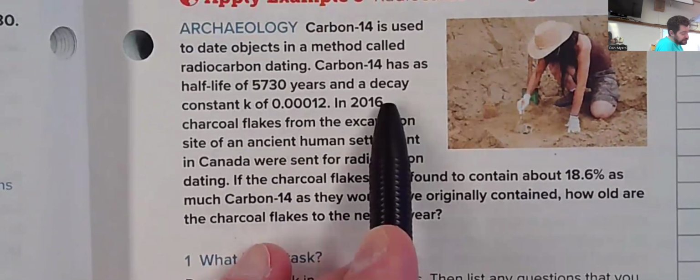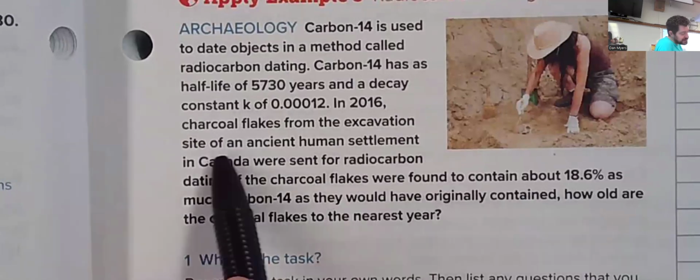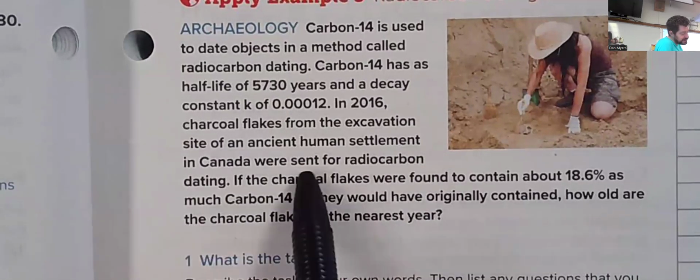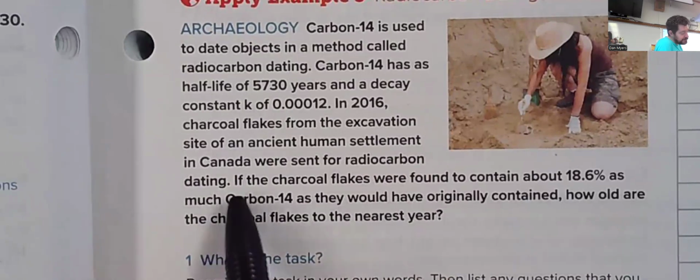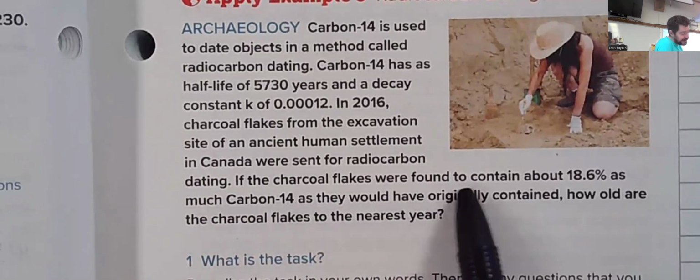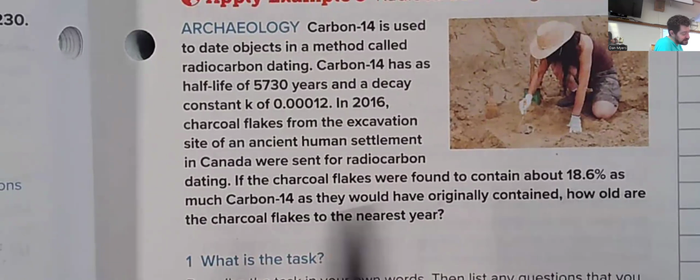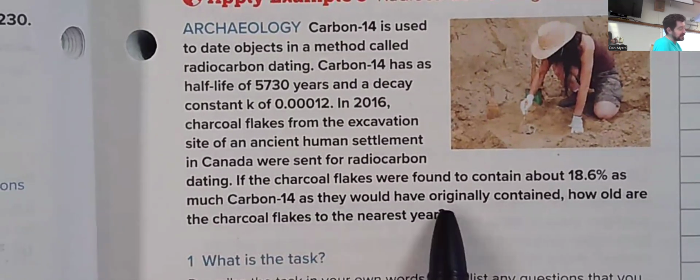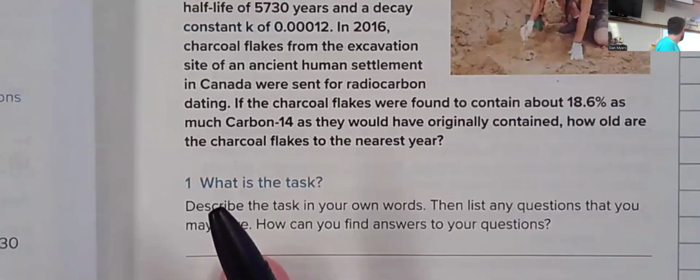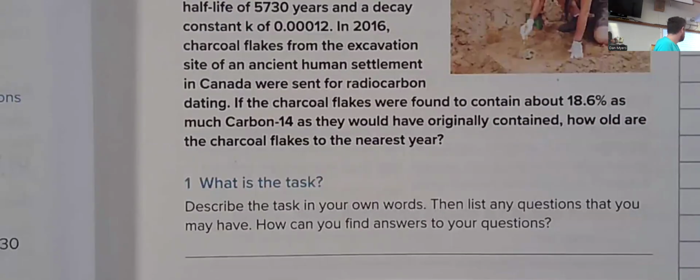In 2016, charcoal flakes from the excavation site of an ancient human settlement in Canada were sent for radiocarbon dating. If the charcoal flakes were found to contain about 18.6% as much carbon as they would have originally contained, how old are the charcoal flakes to the nearest year? Okay.